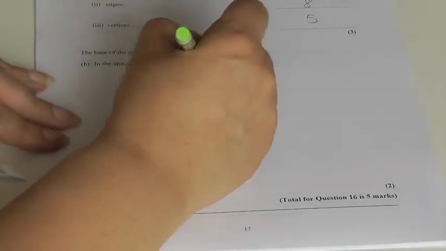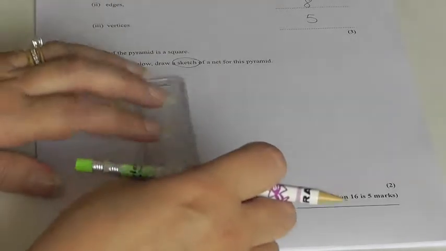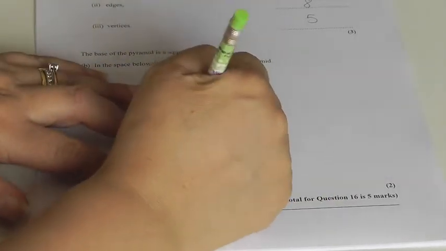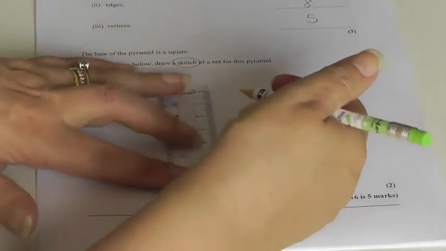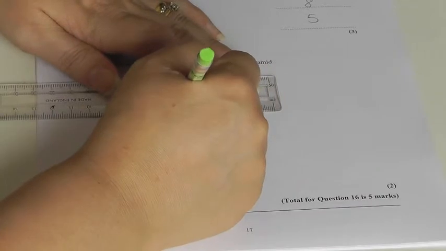The second part of the question asks you to draw a sketch of the net for that pyramid. So that's the flat shape that you could fold up to make a pyramid. Note that if it says sketch, it doesn't need to be measured or accurately constructed using a protractor or a compass, but you should use a ruler so that it looks vaguely like what it should. So the base is a square, so I'm going to start off with a vague square like so.